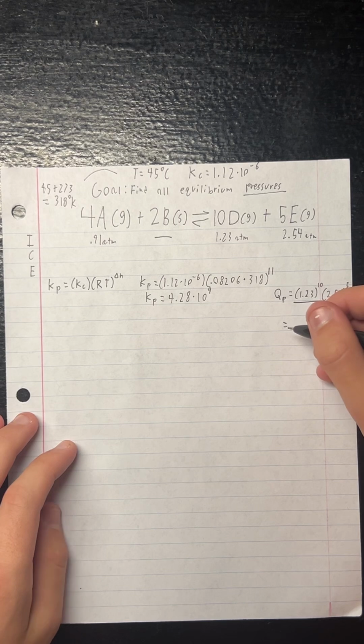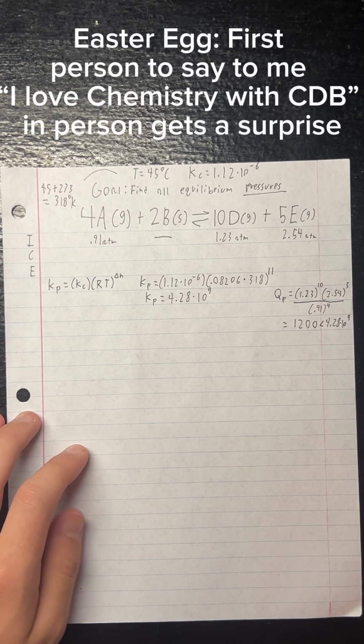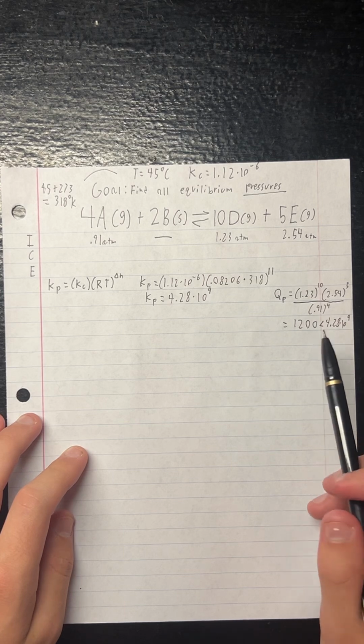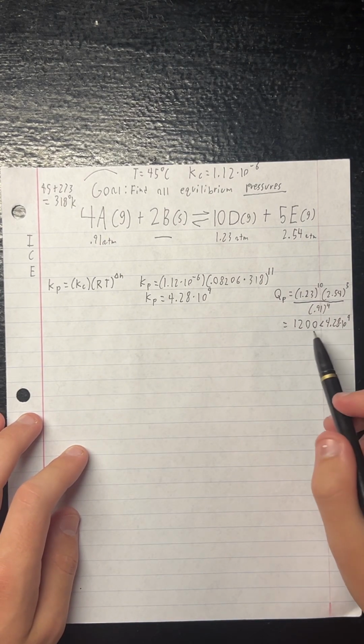Plugging this into the Q, you get 12,000, and 12,000 is much less than our Kp, 4.28 times 10 to the 9. Since our Q is less than K, we need to go to the product side, so we will go right. We need to add more products, so our Q becomes bigger.